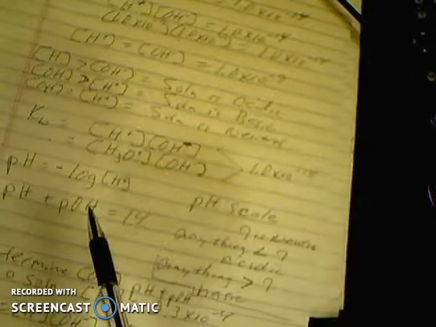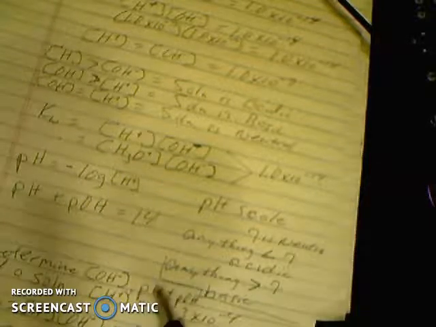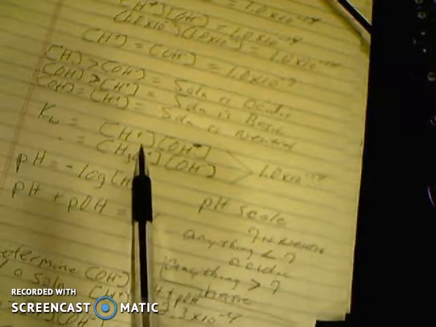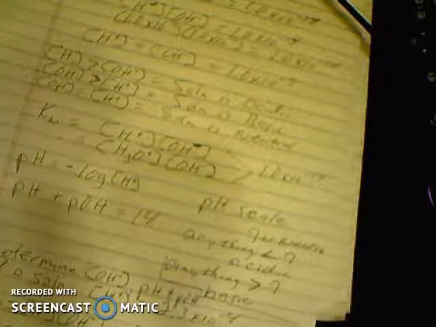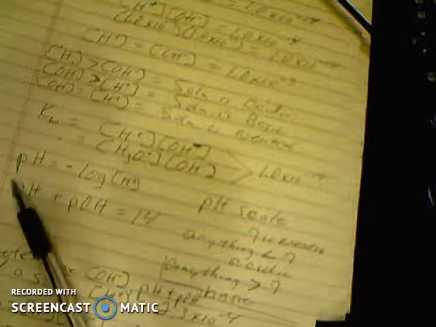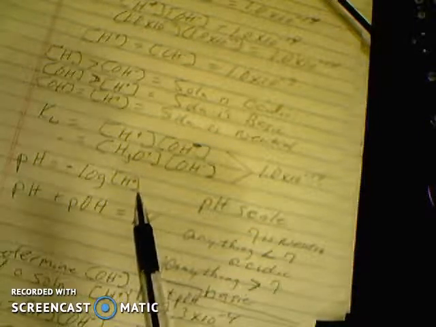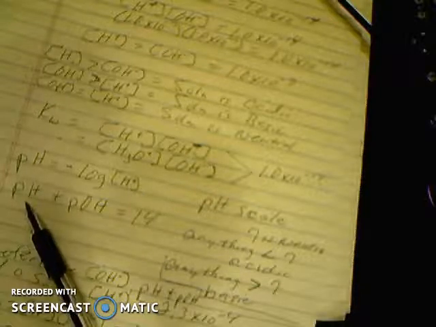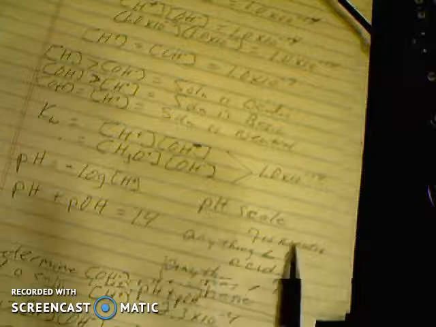Then we went on to talk about pH. Remember, the acidity of a solution is determined by either the hydrogen ion concentration or the pH. That is what the acidity of a solution is measured by. So then we have pH equals the negative log of the hydrogen ion concentration, and we have pH plus pOH is equal to 14. We talked about the pH scale.